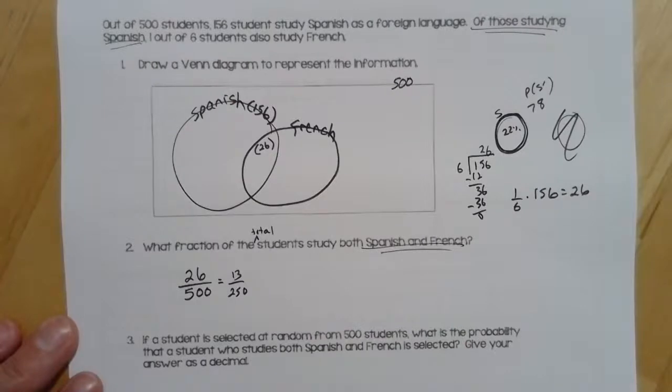Anything else? 13's prime. So we could go ahead and do a calculator. I actually don't have my calculator with me right now. Oh, maybe I do. I can use this one.